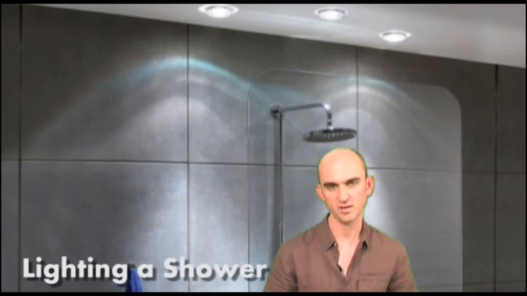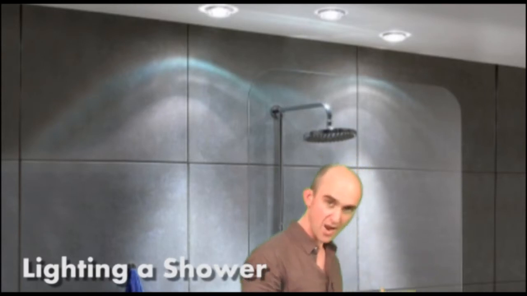Well, where possible, downlighting is always best as reflected light, trying to avoid harsh overhead lighting. When lighting a shower, try to avoid the overhead single downlight. Rather, wash a wall with light. It will increase the feeling of space.